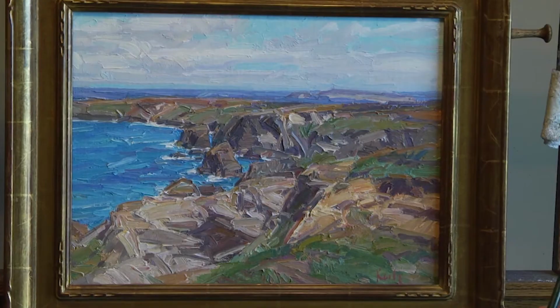Okay, what I'd like to talk about today is character of medium and mark of the tool. I mentioned that in several of the modules, but I wanted to point out some areas in paintings from my personal collection that really illustrate these concepts. This is a Mark Daly.